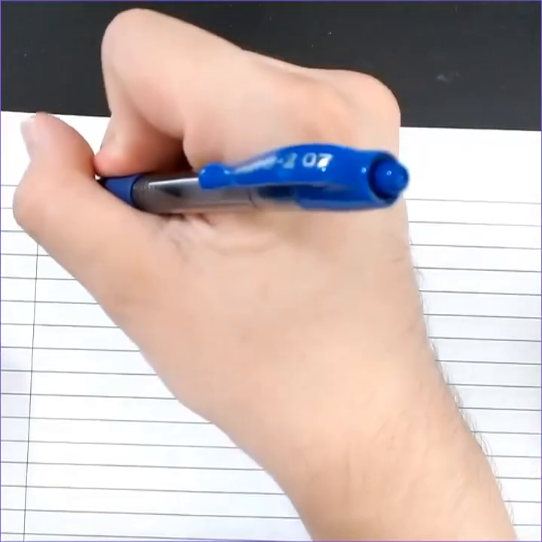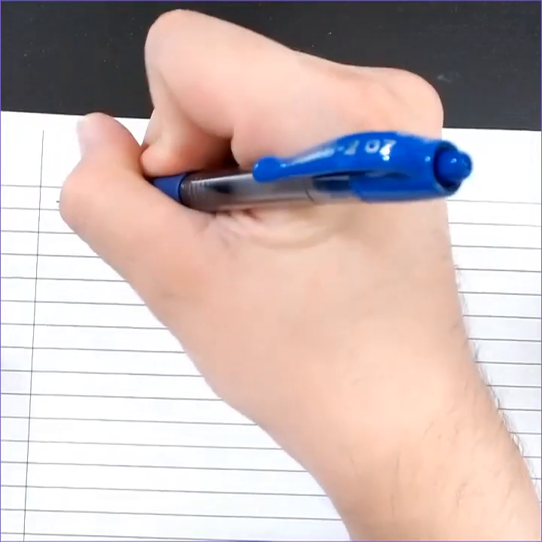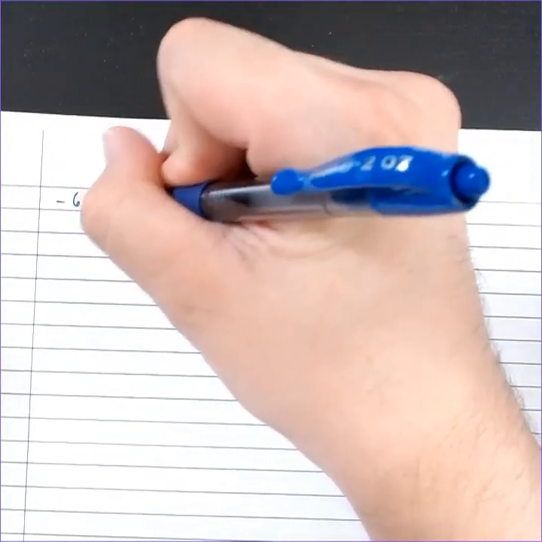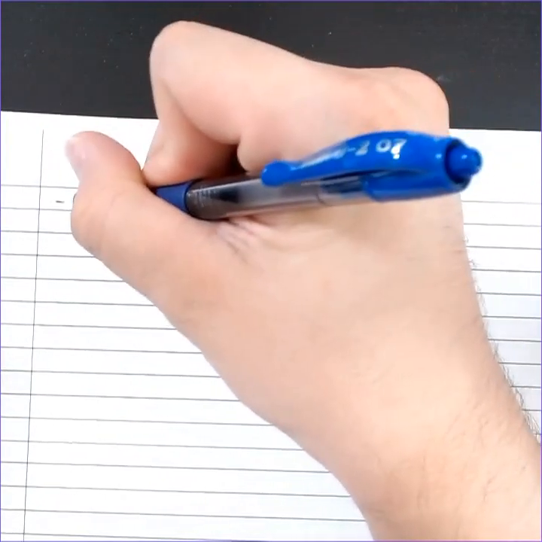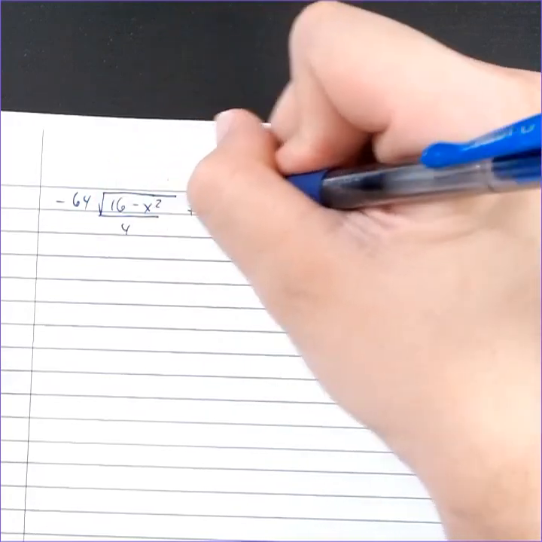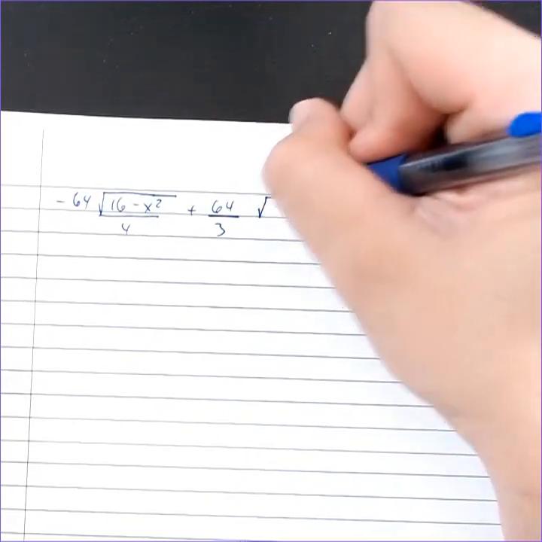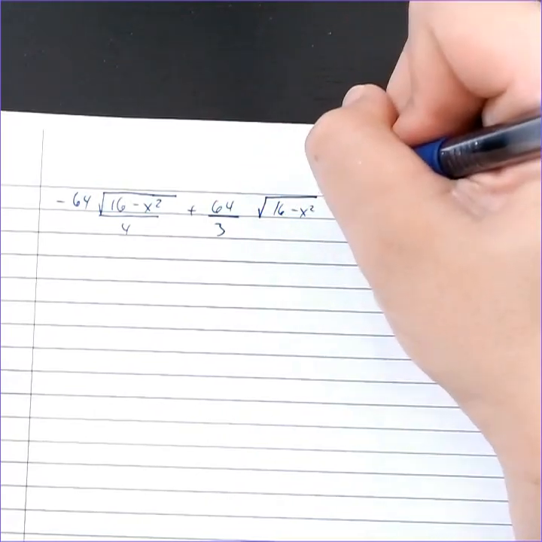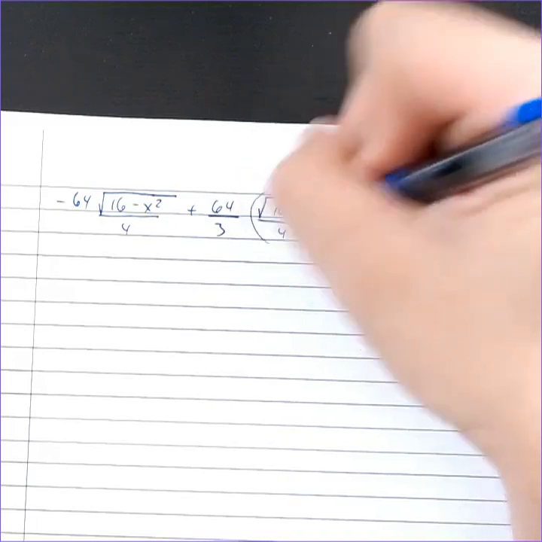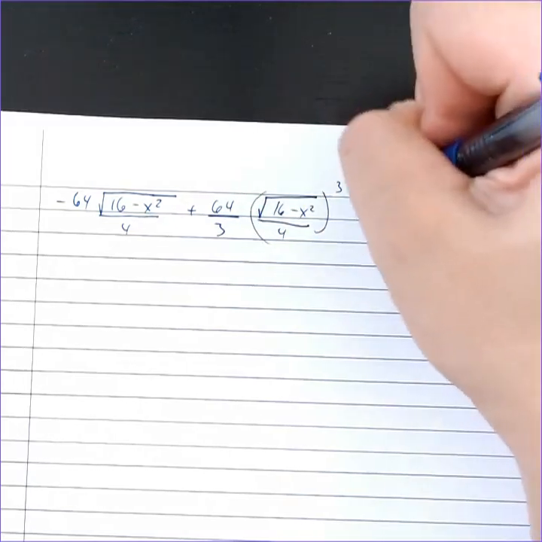Rewriting that line, we had negative 64 square root of 16 minus x squared over 4 plus 64 over 3 square root of 16 minus x squared over 4 cubed plus a constant of integration.